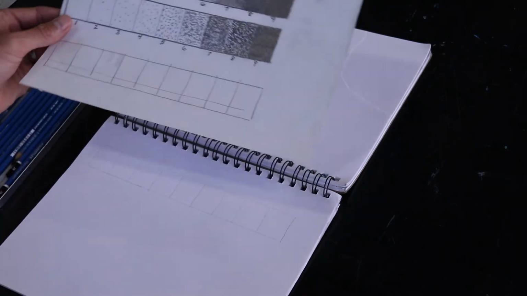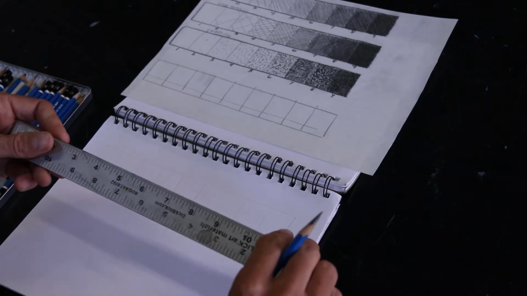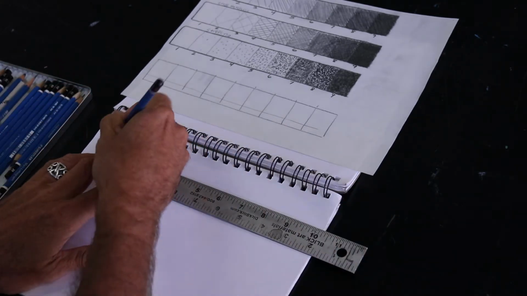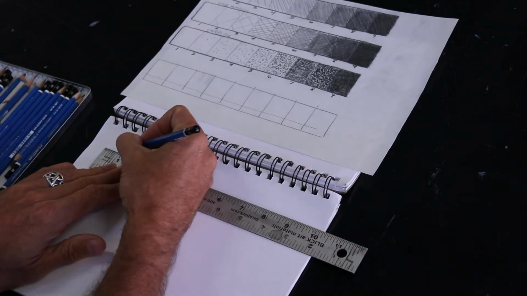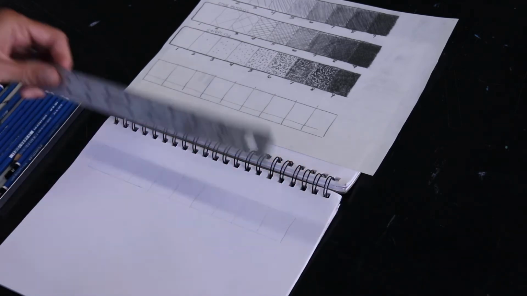and then all of the variations in between. So if you have a ruler, what you're going to do is you're going to take your ruler, you're going to draw on the top and the bottom of it, and you're going to divide it into 1-inch segments, and you're going to have 9 of them.